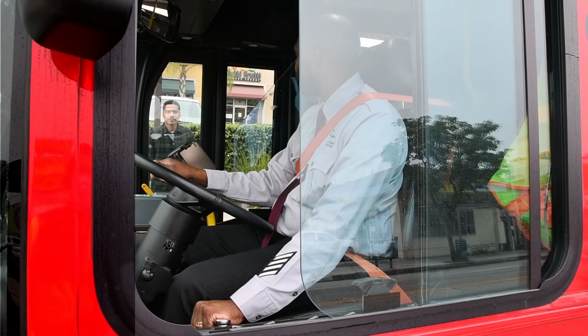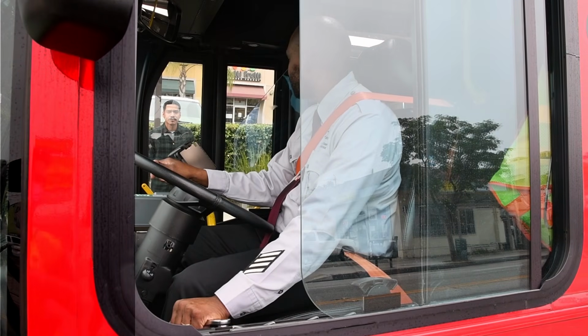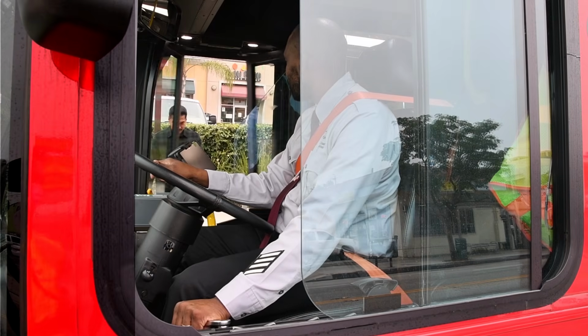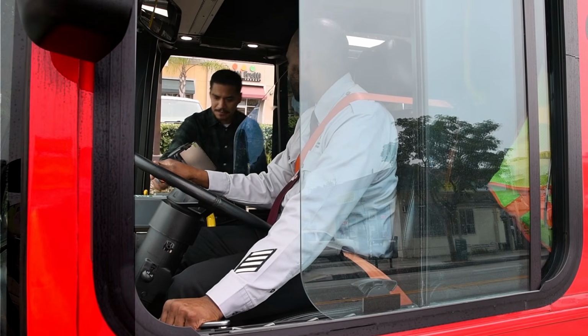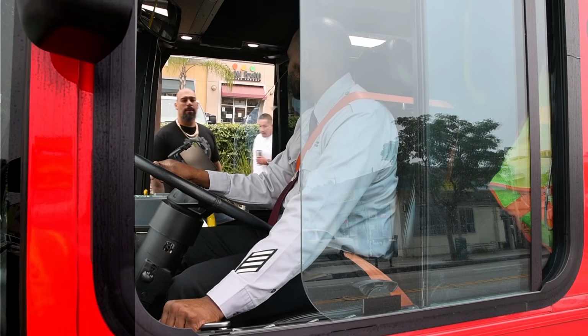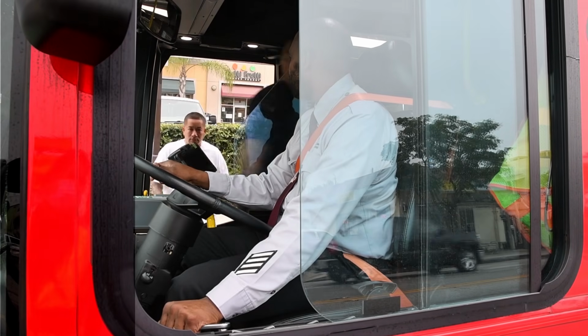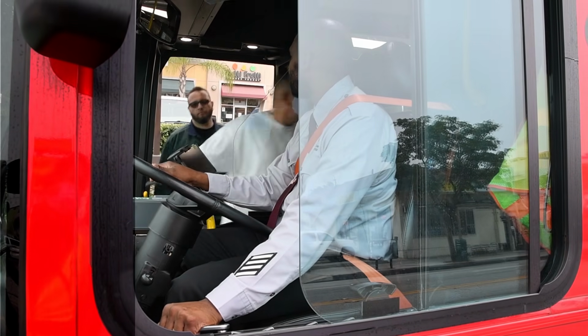Use the door control handle to open all doors and scan mirrors to observe passengers boarding and alighting safely. Keep left hand on door control handle and observe doors for last-minute patrons until doors are completely closed.